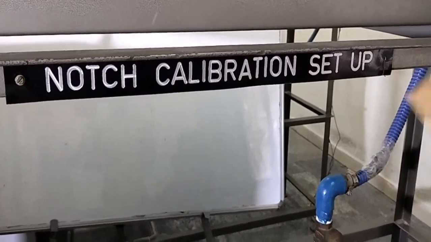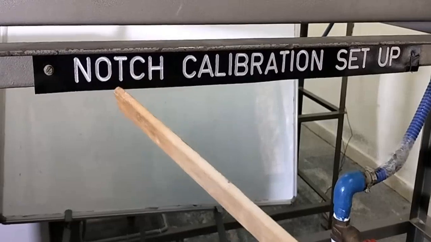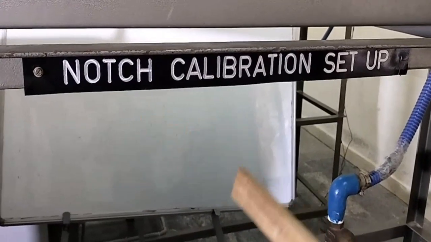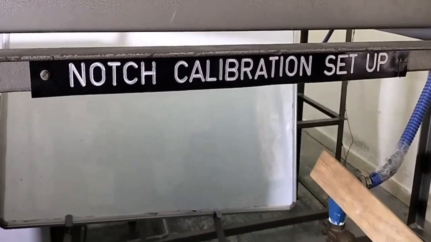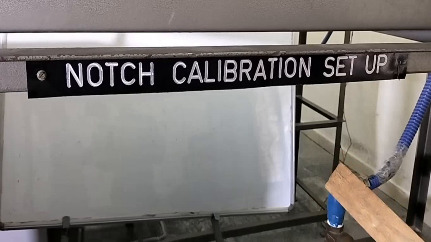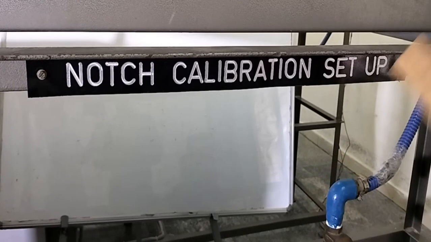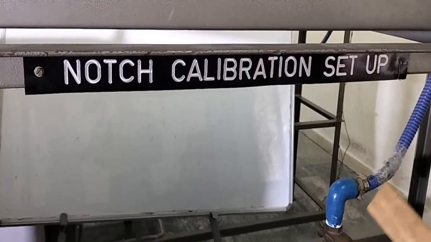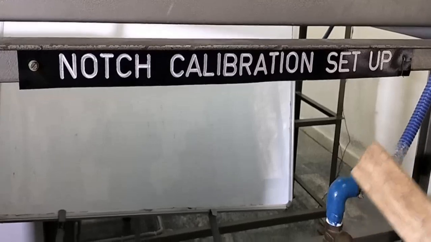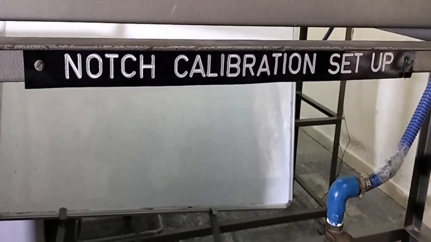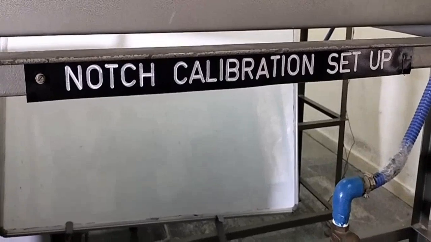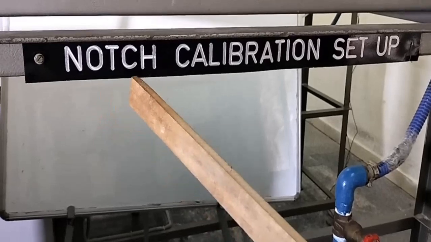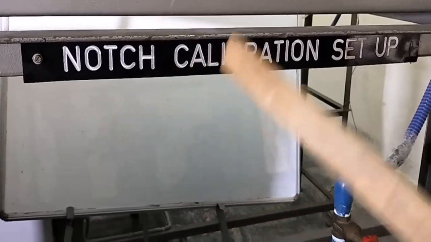I already mentioned that notches are instruments to measure the flow rate in canals or open channels. The venturi meter, orifice meter, and nozzle meter are also flow measuring devices, but those are for closed conduits. In closed pipes, those are the instruments we use to measure the flow rate, but notches as well as weirs are the instruments used to measure the flow rate in open channels and canals.